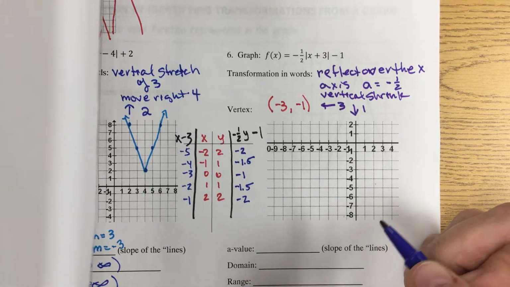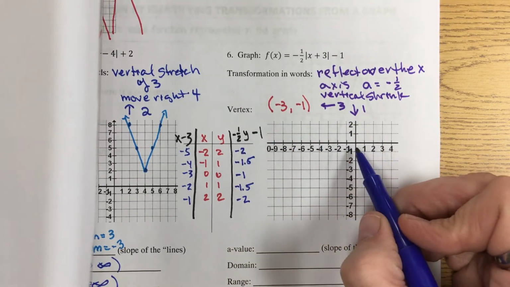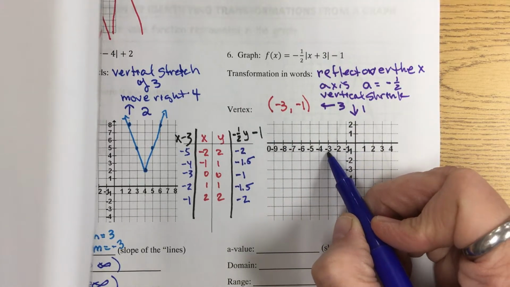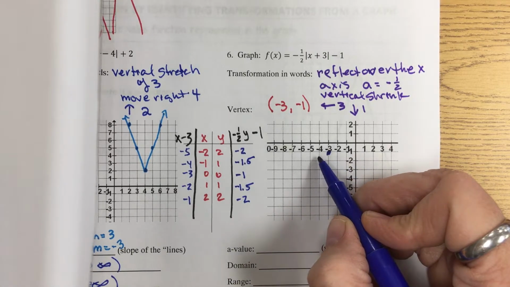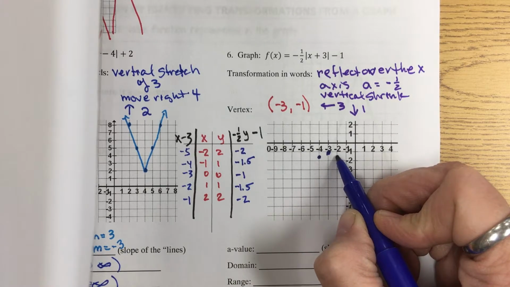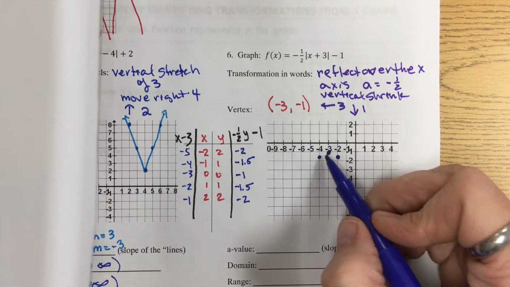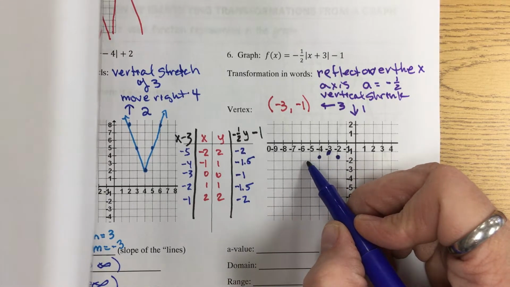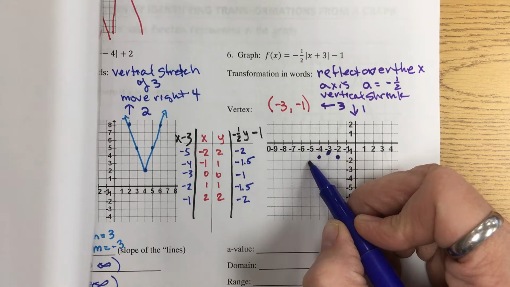Then I graph this beautiful graph here, -3, -1. Remember, we're going downwards. So then I go to -4, and it's 1.5. And -2 is -1.5. And then I go to -4, or -5, I'm sorry. Oh, -5, sorry, is -2 right here.